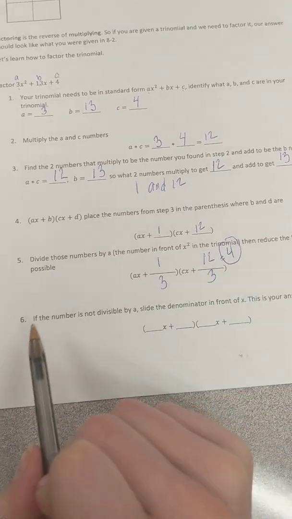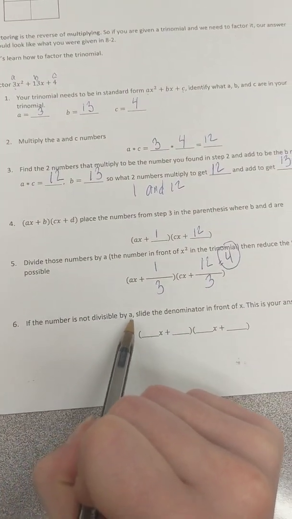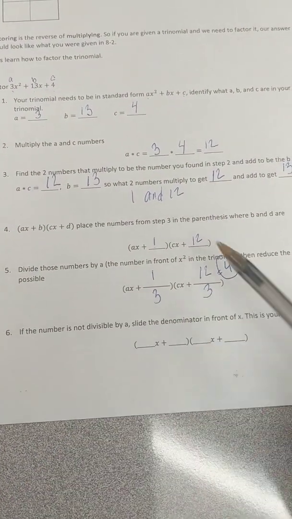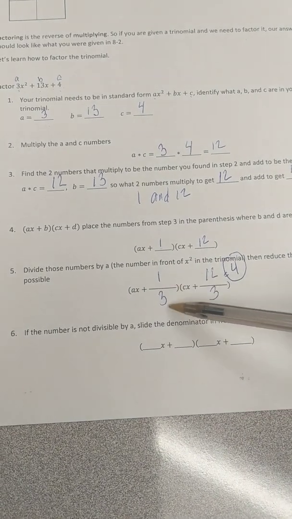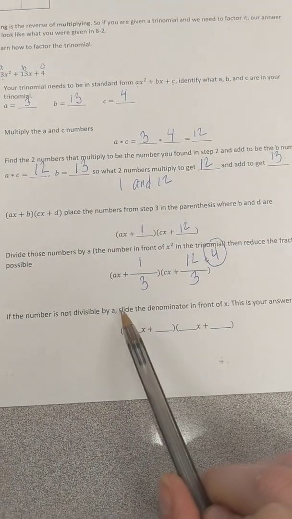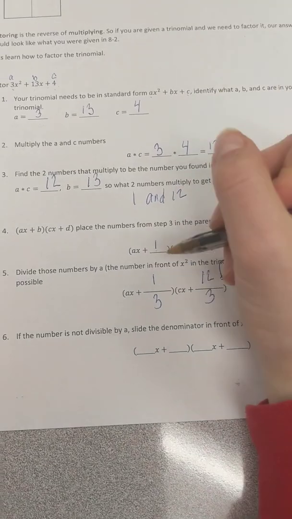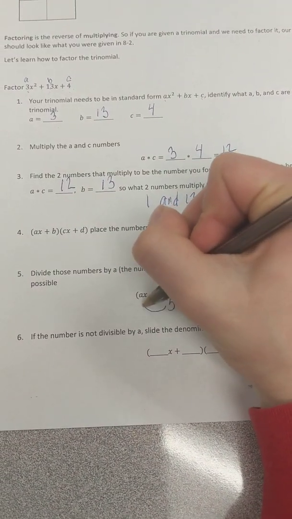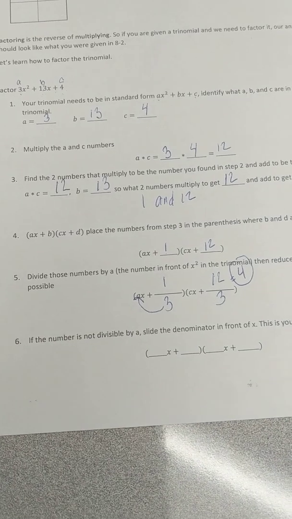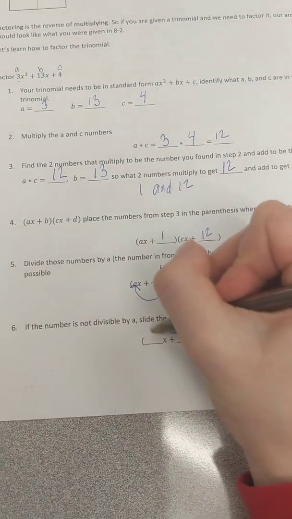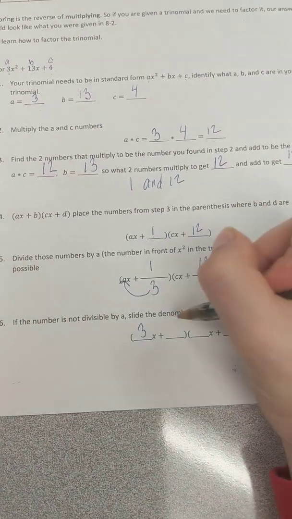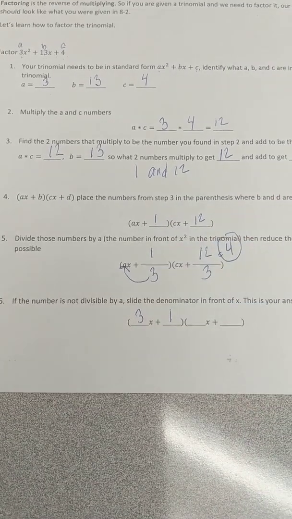Okay? Now, if your number is not divisible by a, so like this example right here, 1 was not divisible by 3, you're going to slide the denominator in front of x. So I'm going to take this and I'm going to slide the 3 in front of x. So this puts a 3x, and then I'm going to keep the numerator where it is.